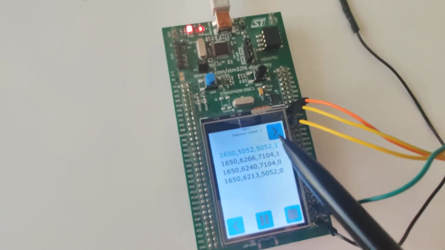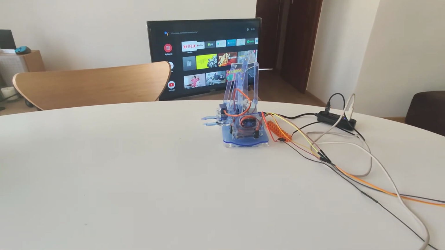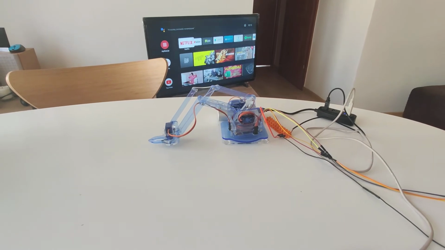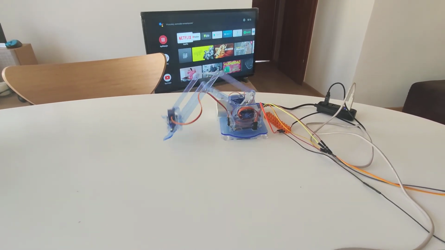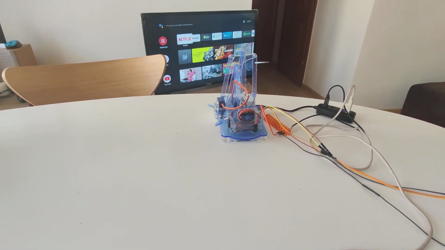And for example, let's change the speed of that sequence a little faster, and the fastest mode, and the slowest mode.